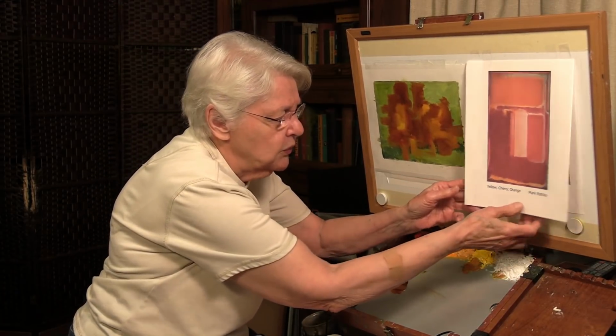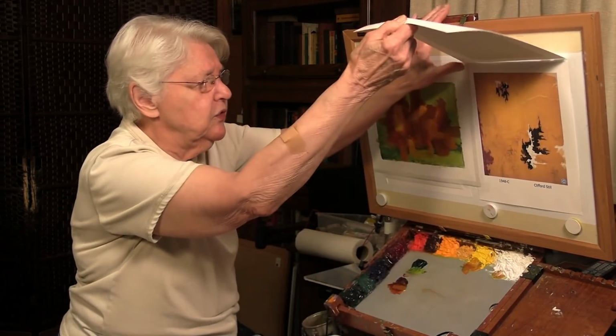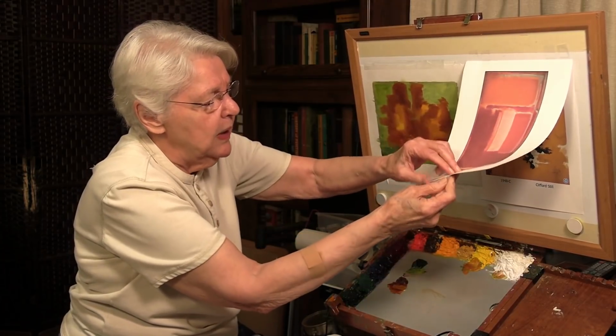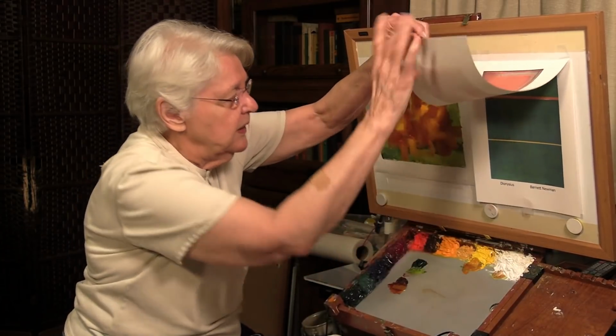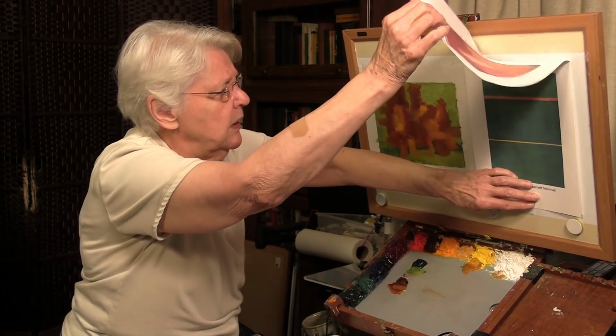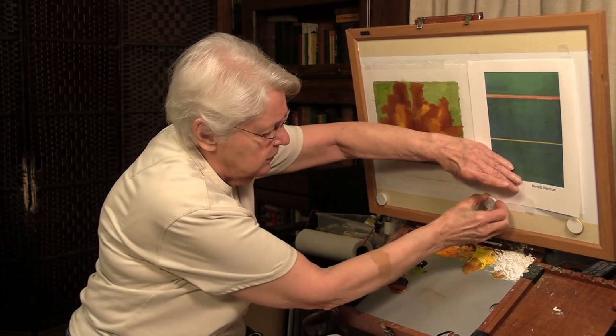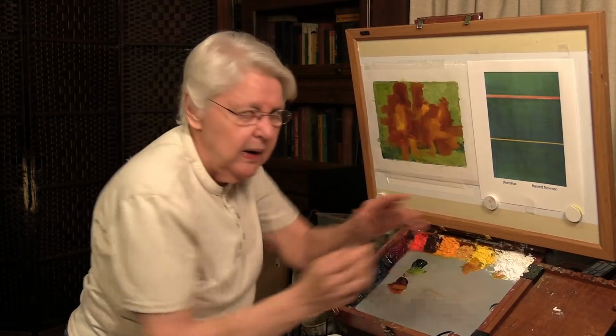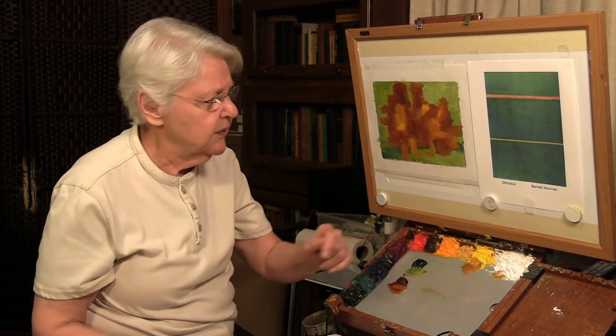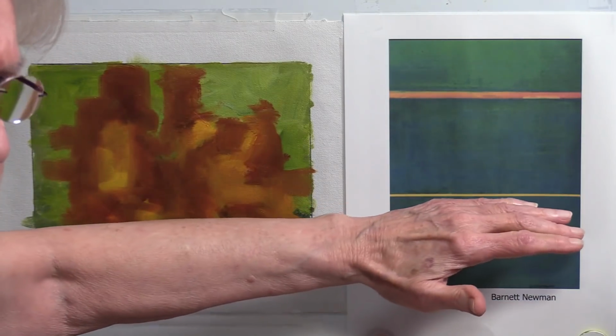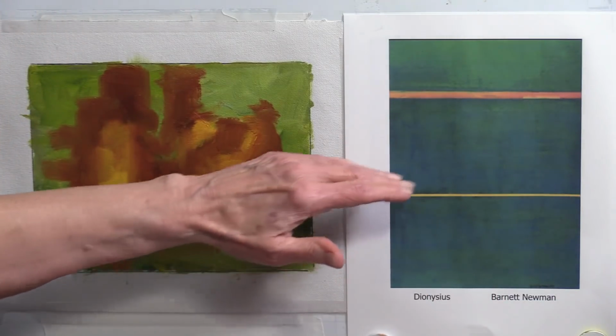So Mark Rothko was one of the main ones that was doing the color field painting. But we had others who were doing color field painting too. Barnett Newman was more intellectual. For him, color was a way of defining space or creating space on the canvas. And he had a lot of his paintings, we'll see, they have these famous lines in them.